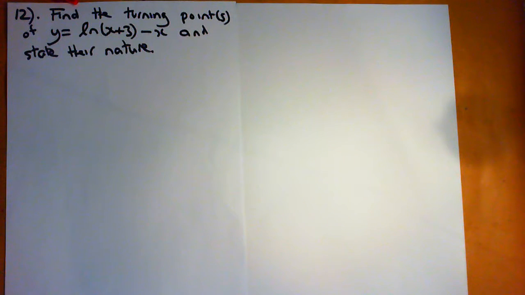Hello viewers, tutorial 13 question 12, and we're finding the turning points. So, if there are any maxima of y equals ln of (x plus 3) minus x, and their nature. Their nature means whether they are maximum or minimum. Okay, so when we're finding turning points, we need to differentiate.